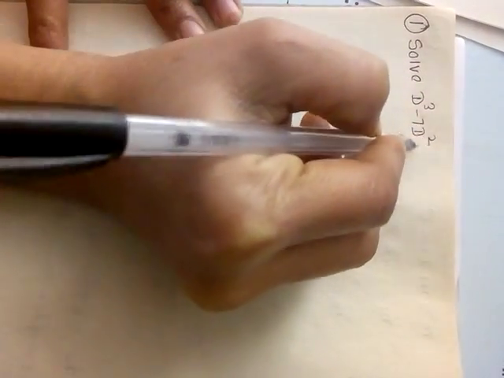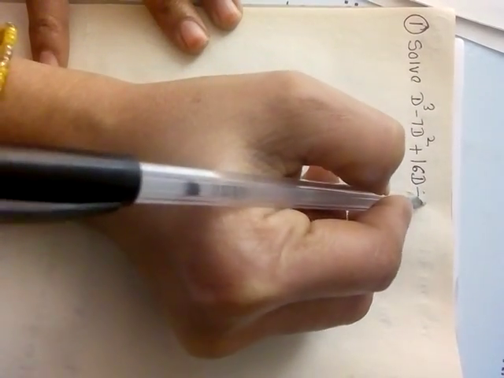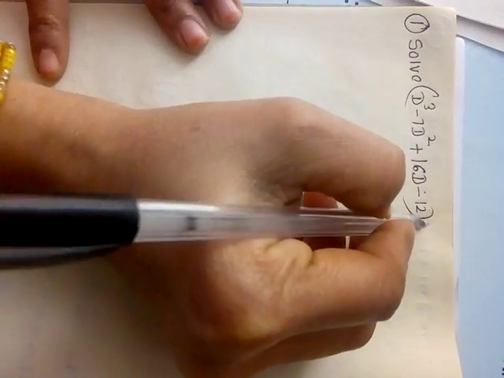First problem, solve (D cube minus 7D square plus 16D minus 12) y equal 0.